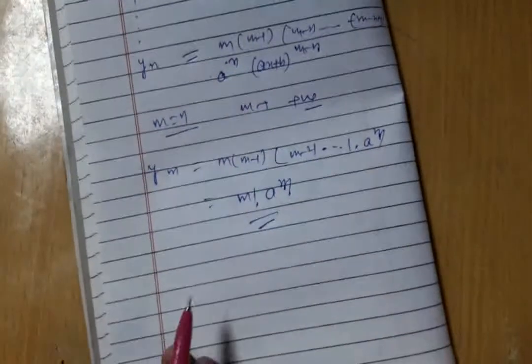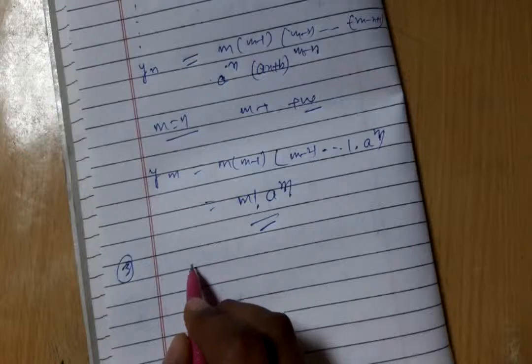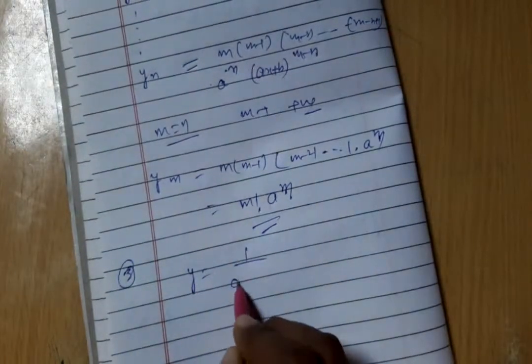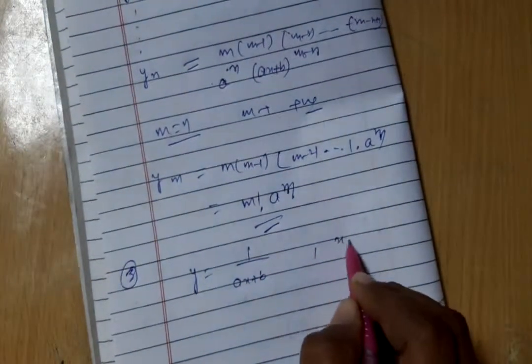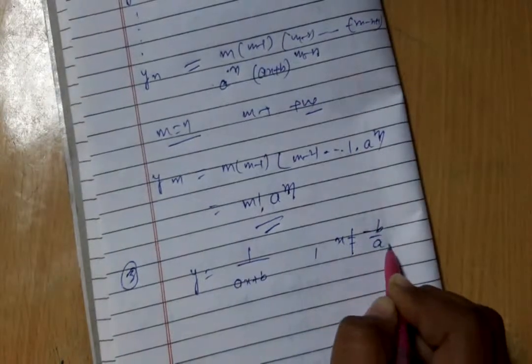And the third concept is y is equal to 1 upon ax plus b, where x is not equal to minus b upon a.